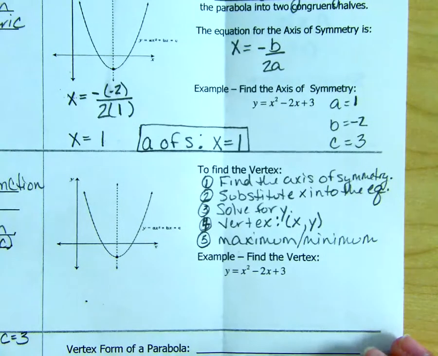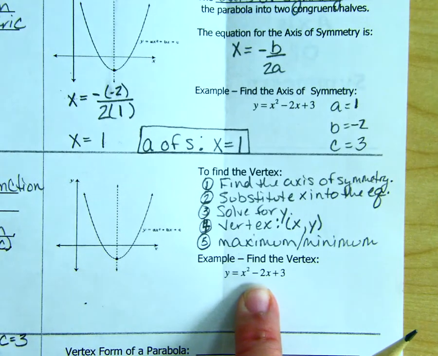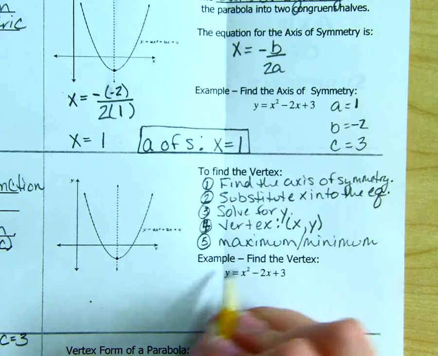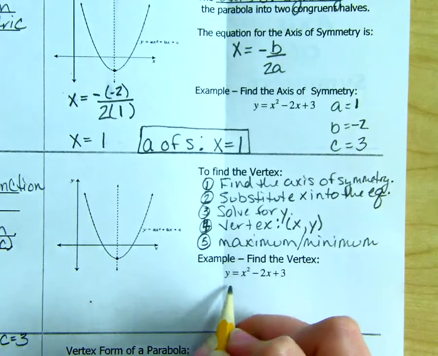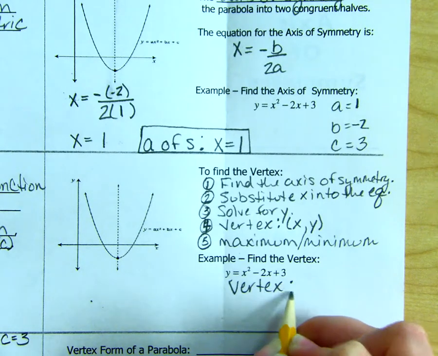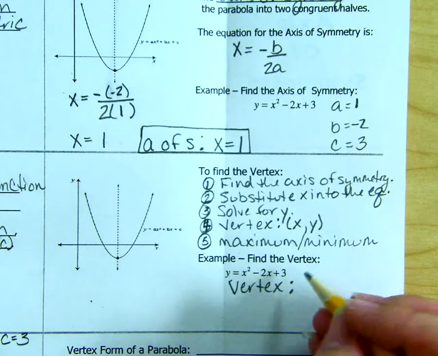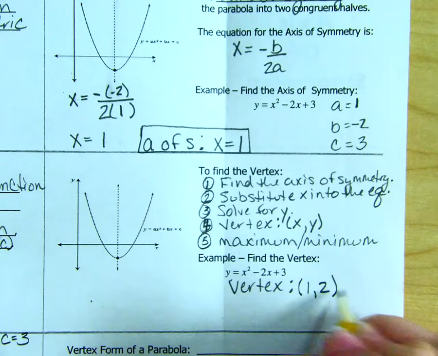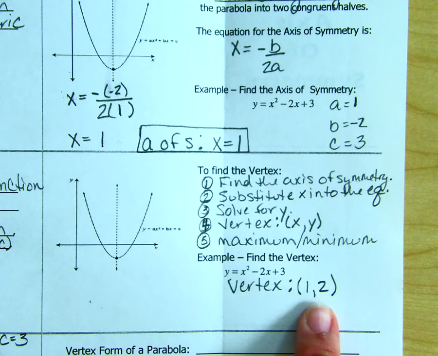Okay? We've actually already found the vertex for this example because we did that over here when we graphed it. So what is the vertex for this equation? The vertex is the ordered pair. It's not just a 1 or not just a 2. It's actually an ordered pair, (1, 2). And then we have to determine if that's a maximum or minimum.